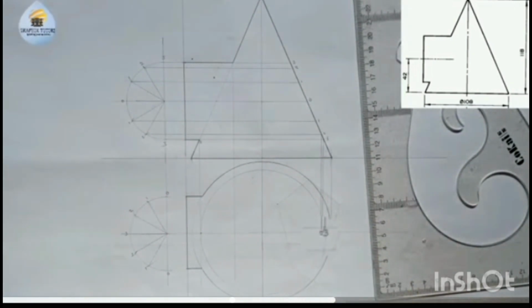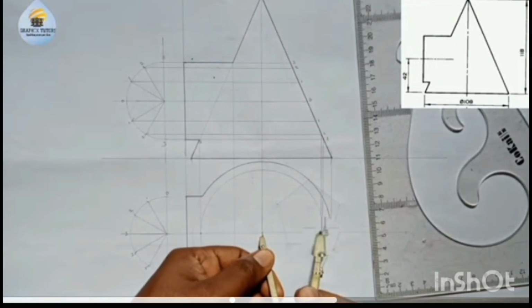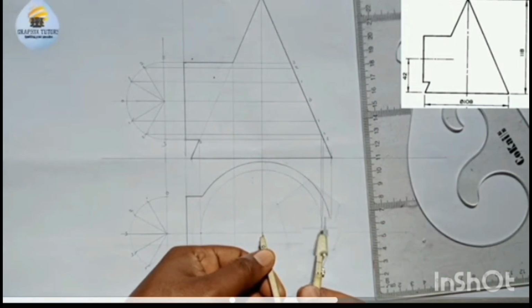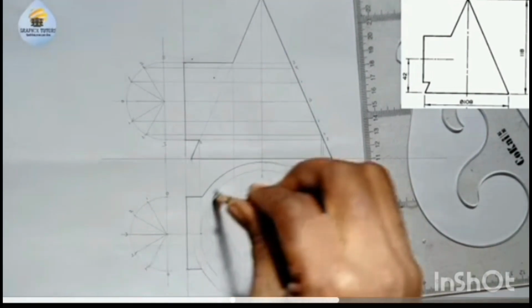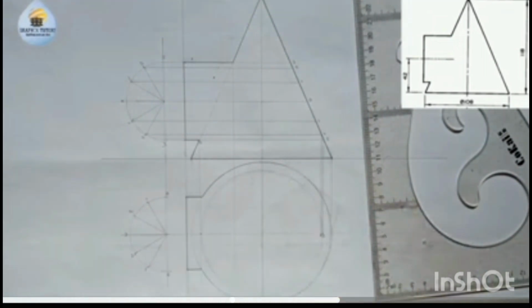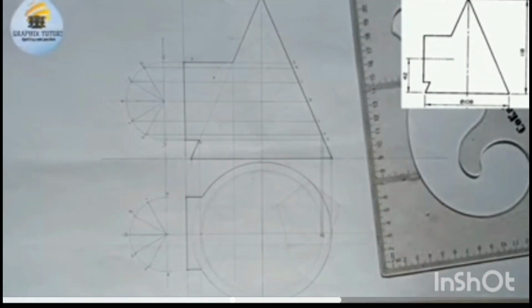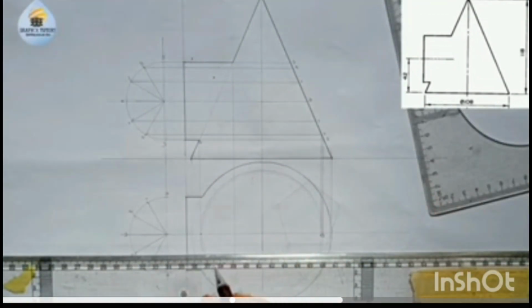With the help of my compass, I'll move my line to 2, right? And I'll draw a circle this way. That is my circle 2. I'll draw this line of 2, right?